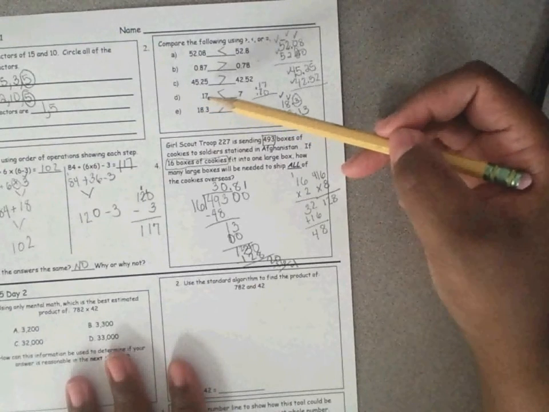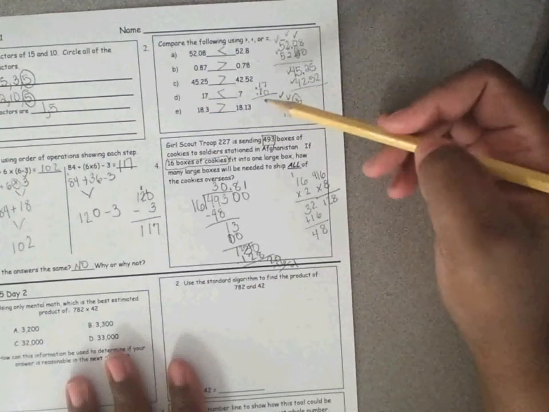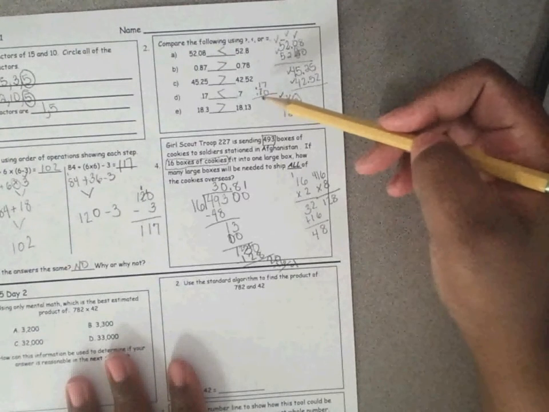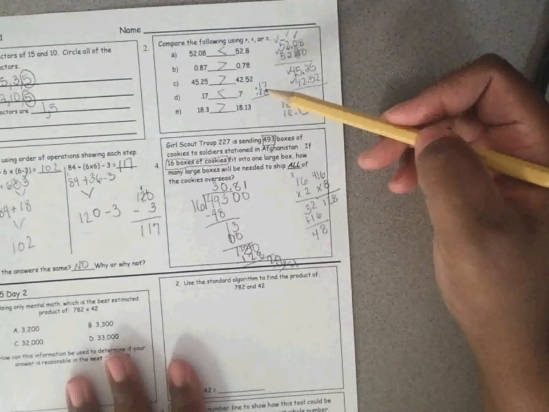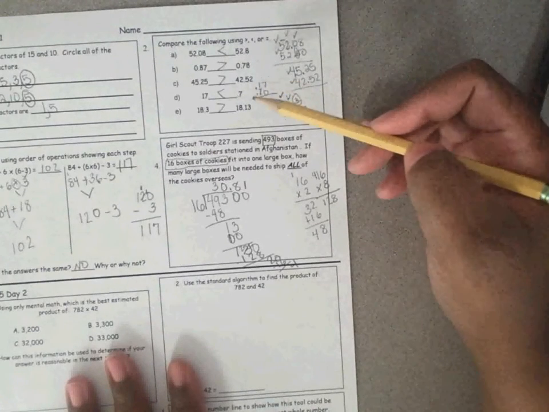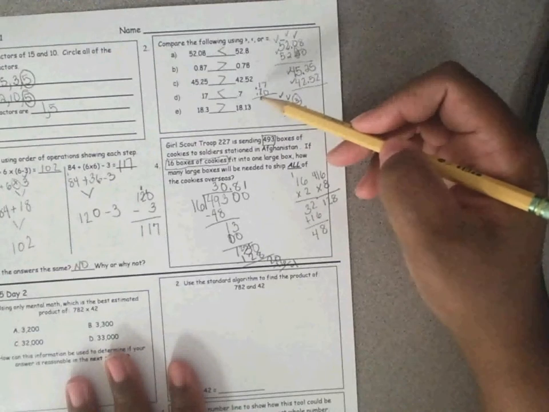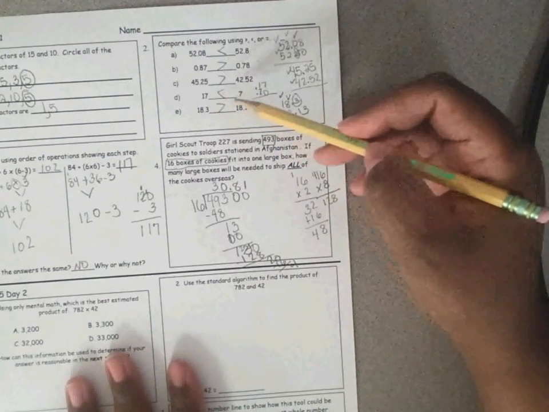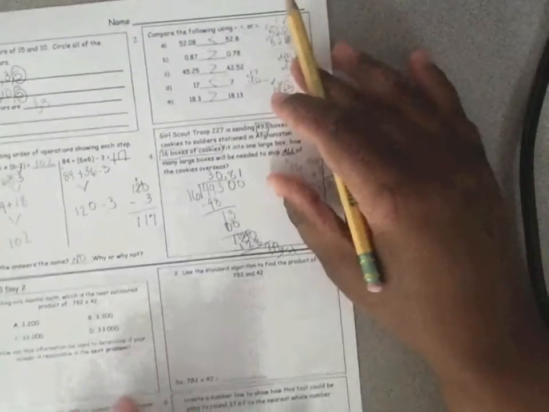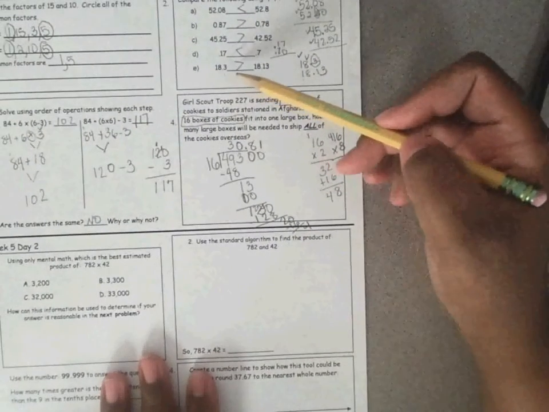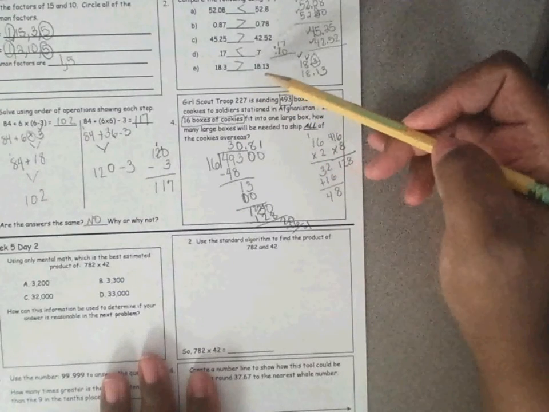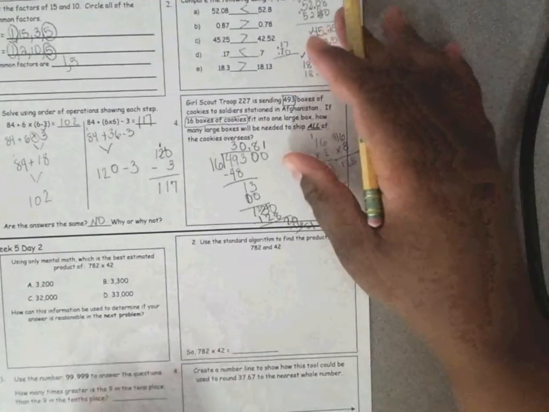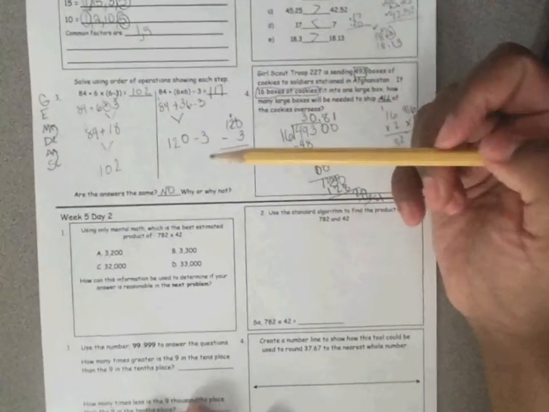Here I have 17/100ths and 7/10ths. So what I did was I stacked 17/100ths, and then I had 7/10ths, so I just put a placeholder there, and that makes it 70/100ths. I checked to see which numbers from left to right are greater. The 7 in the 10ths place is greater, so 17/100ths is less than 7/10ths. 18 and 3/10ths is greater than 18 and 13/10ths, as my 3 in the 10ths place is greater than the 1 in the 10ths place.